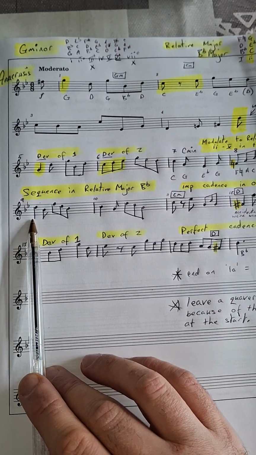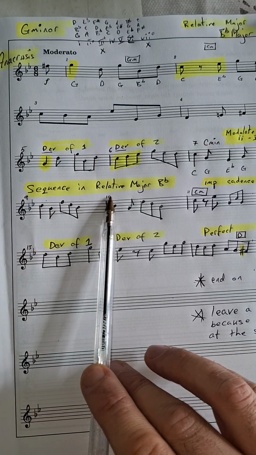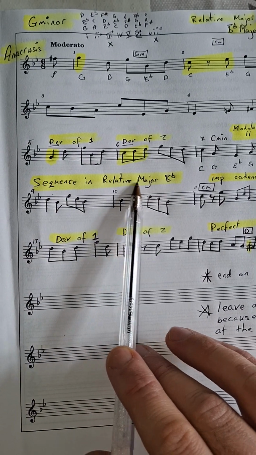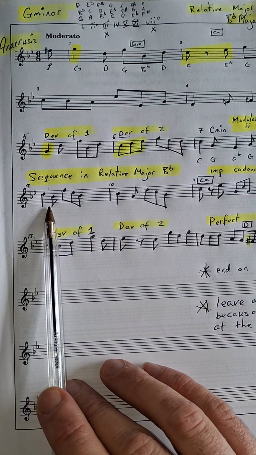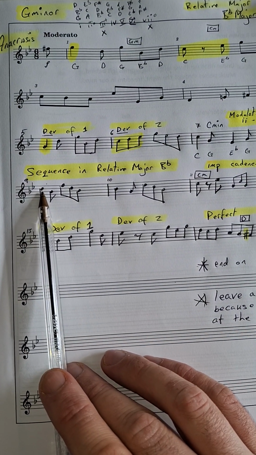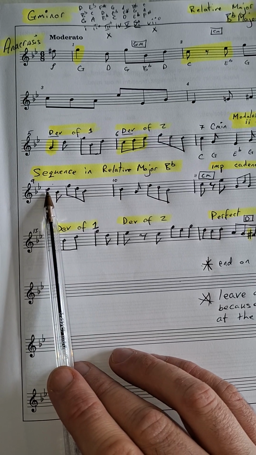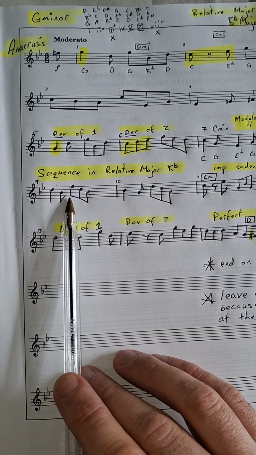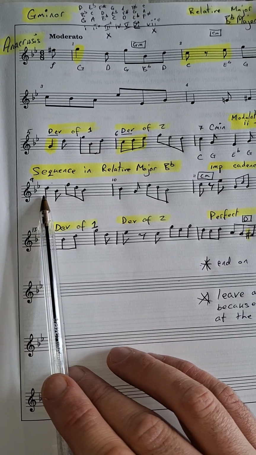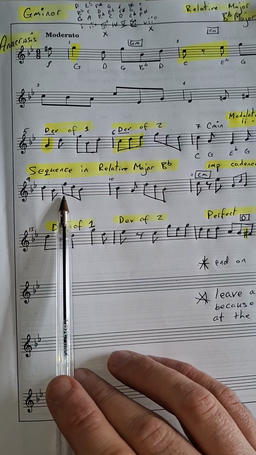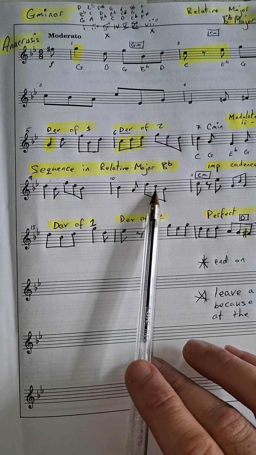Now, the next one here, we're going to do a sequence, but we're in the new key now, we're in the relative major. So it looked like we're in B flat at the start. We're now in B flat. So I started on my third note there. I went B flat, C, and D. So I went D, B flat, F, D, B flat.